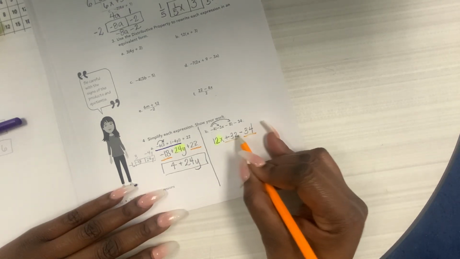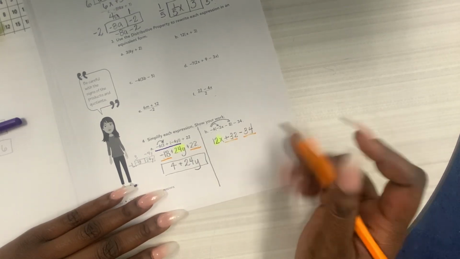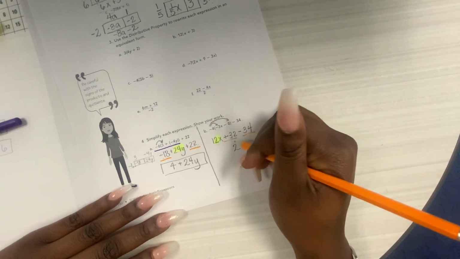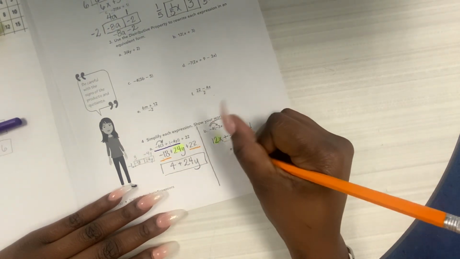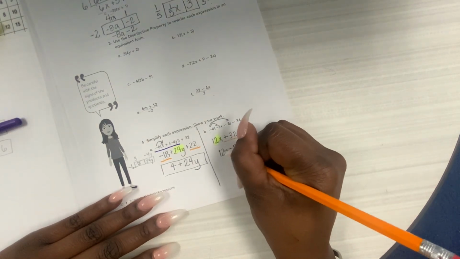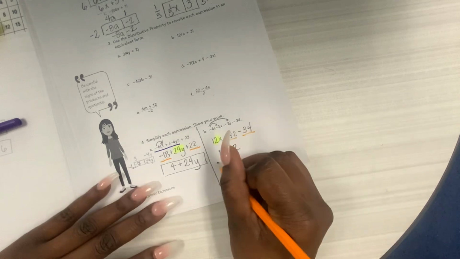So now I'm going to put these together. They're opposite signs, which means I'm going to subtract them. 34 minus 32 is 2. Use the sign of the bigger number. The negative is bigger. So therefore, my answer is 12x minus 2.